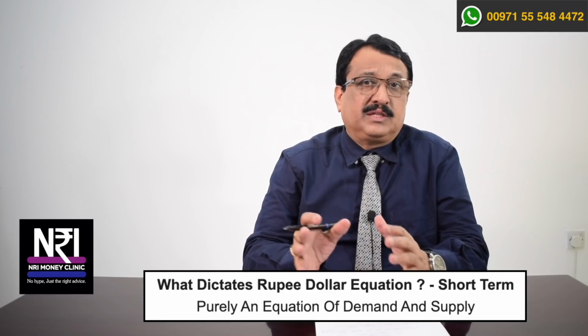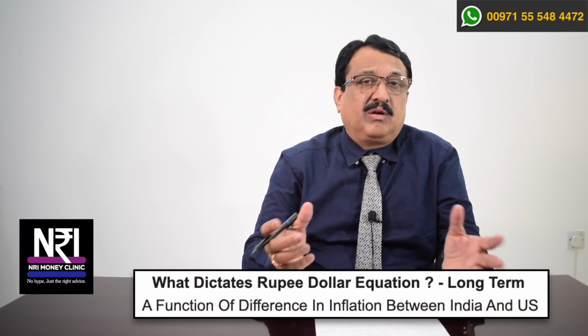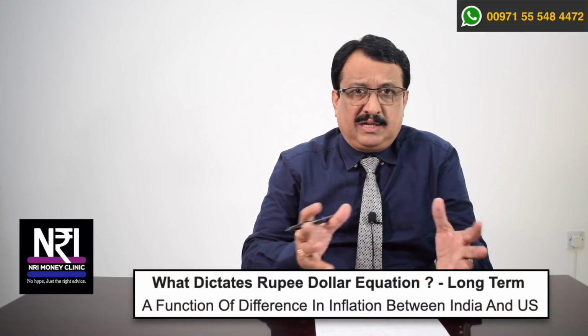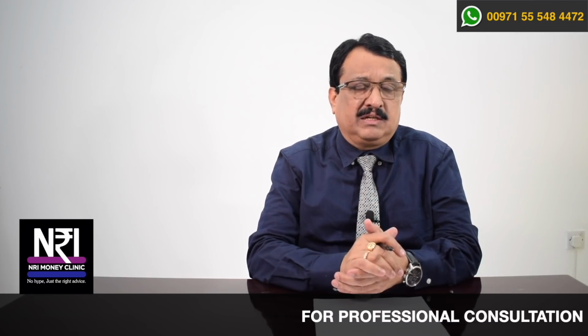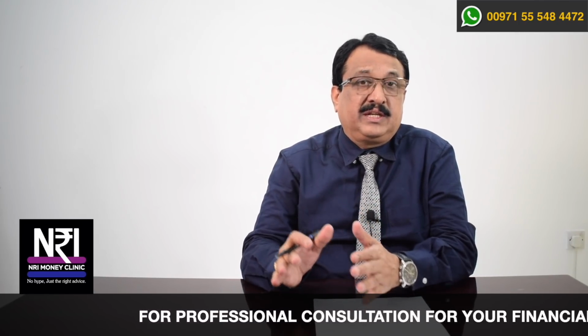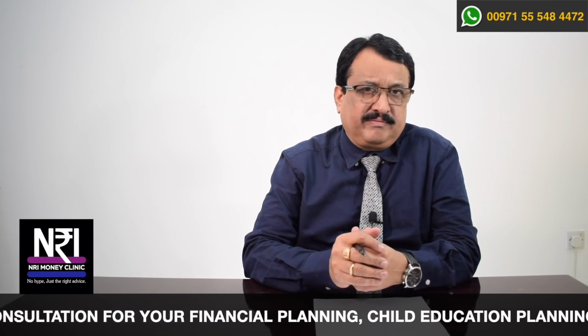Whether rupee is going to become stronger or dollar is going to become stronger, or to put it in a very general way, which currency is going to become stronger and weaker depends on demand and supply in the short term and inflation difference between two countries in the long term. So what happens immediately is pure demand and supply. What happens in the long term? It is dictated by how much inflation is there in India and how much inflation there is in the US. This is the equation between the rupee and the dollar.